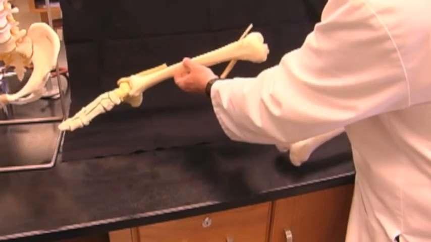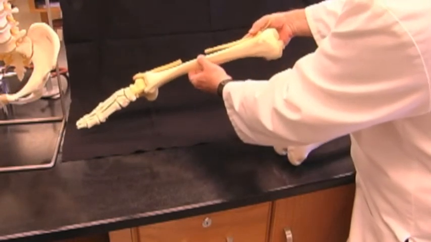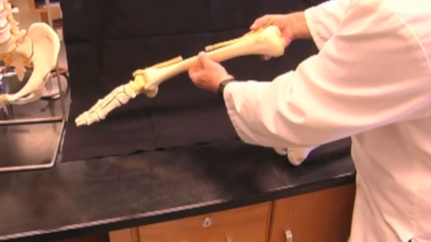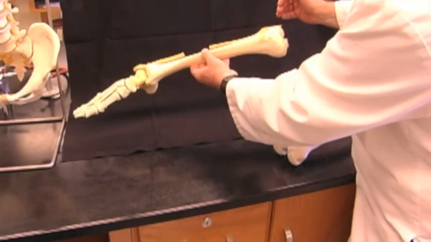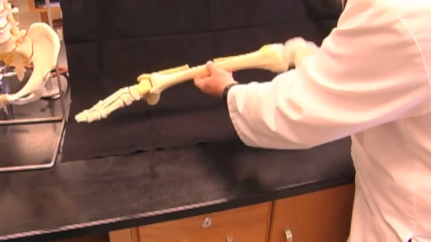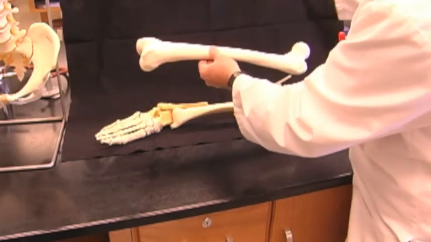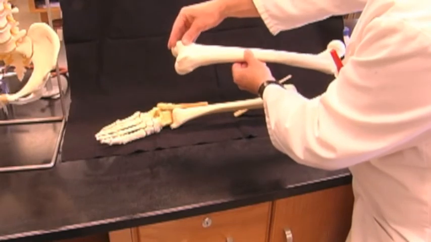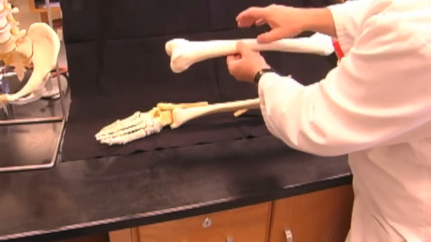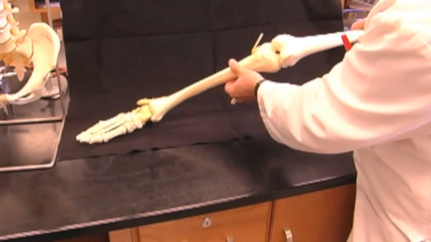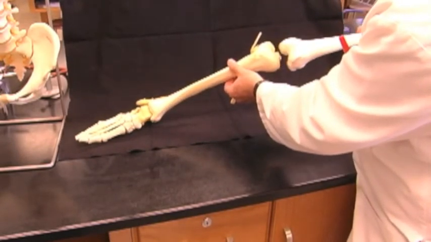Now we have the tibia, and in this case the broken fibula. The tibia is always medial, and the fibula is lateral. Also back to the femur, we have two condyles, the medial condyle, which is always on the same side as the head, and the lateral condyle. Those articulate with the medial and lateral condyles of the tibia.